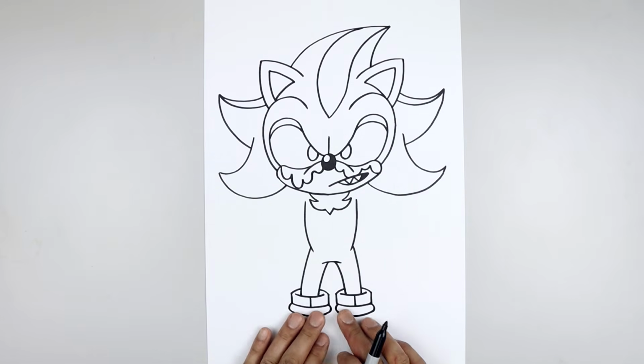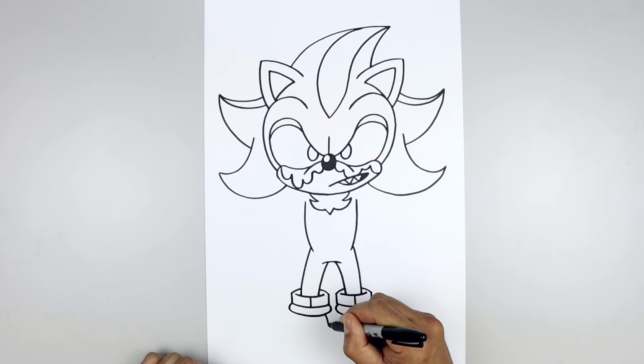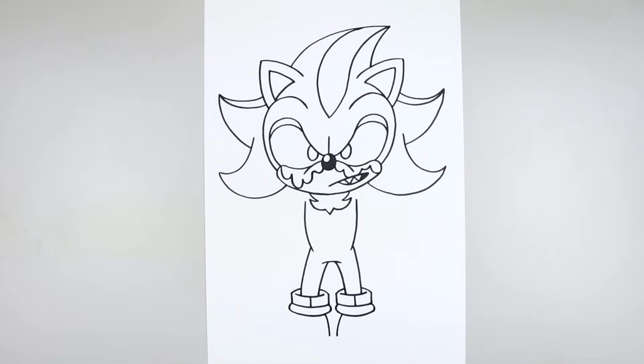Let's tuck the feet in underneath the rings. On the inside left, we're going to step out, curve in, and then down towards the heels. Let's flatten off the heel with a straight line, going out on both sides. Go up with a short line, angle down and out.